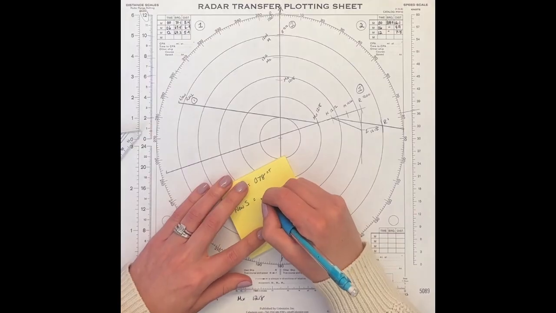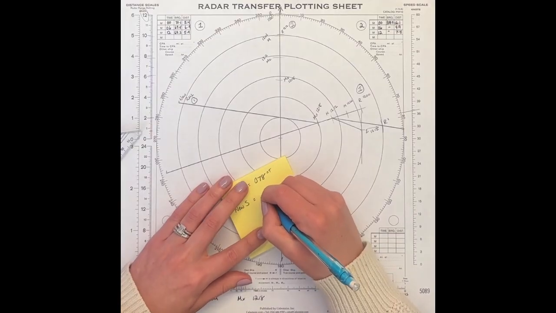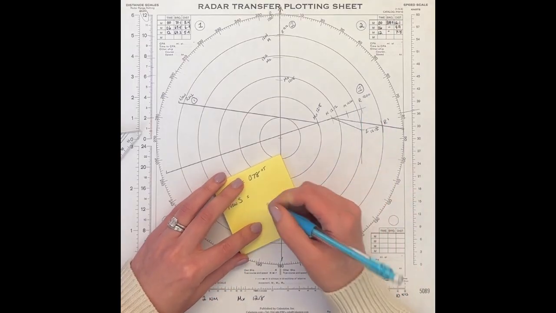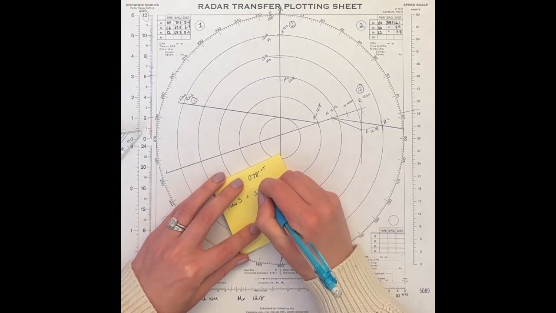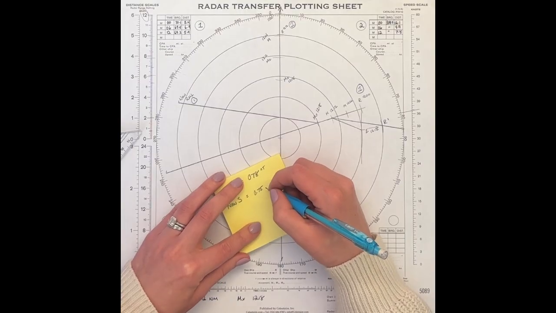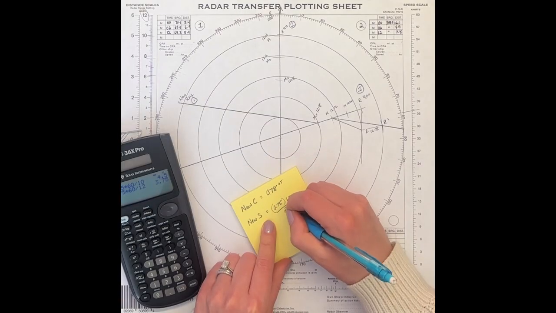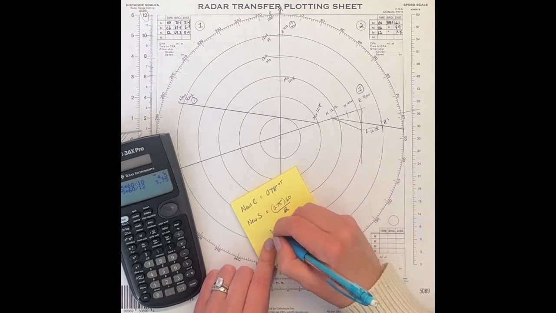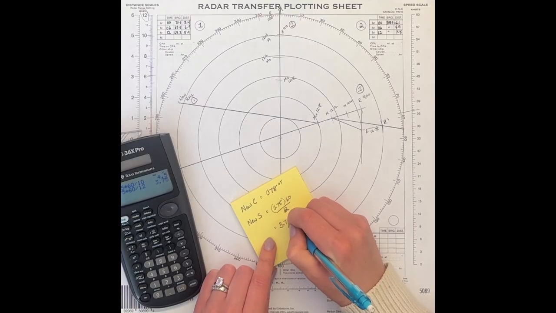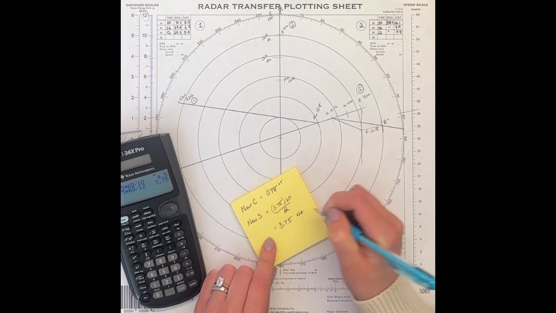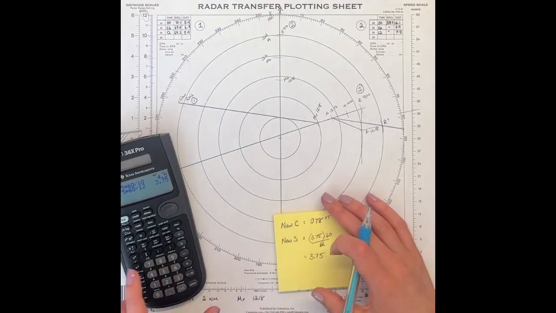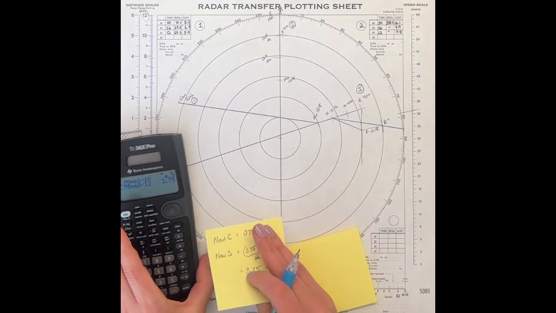So for the new speed measurement, my measurement was 0.75. We could do 60 D streets or do the tenths rule. And I got a new speed of 3.75 knots. And again, this is only for if target 1 existed, what our new course and new speed could be.